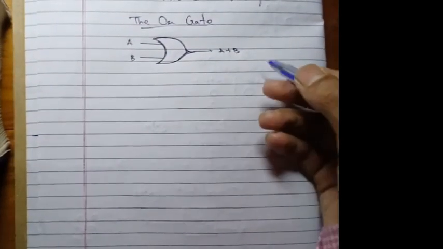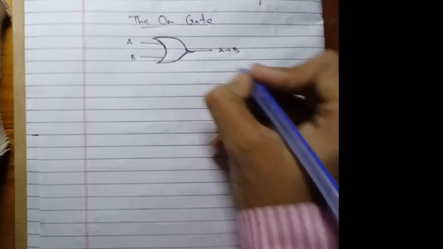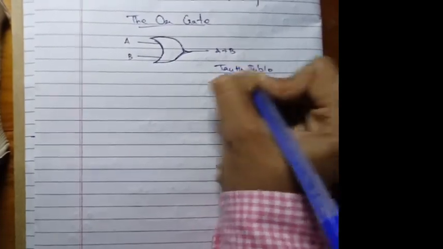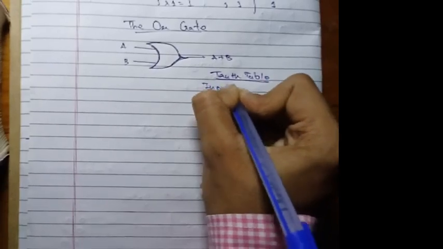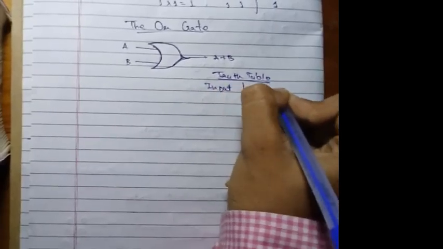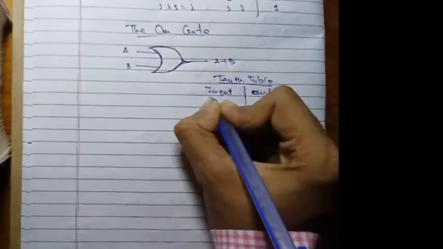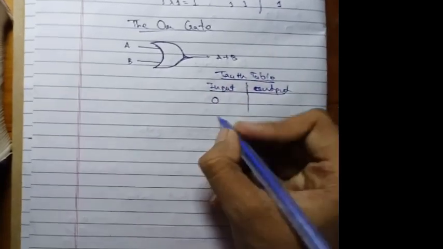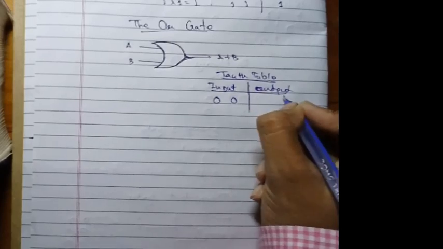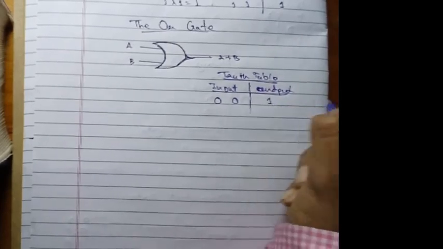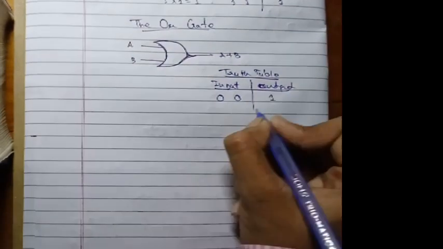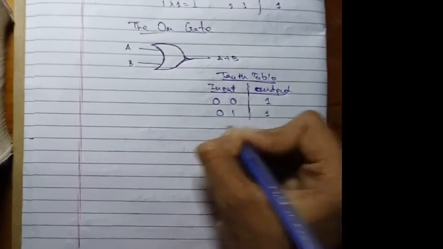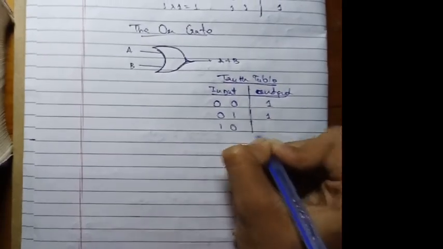So its truth table is just this one's opposite. I am showing you the truth table of the OR gate. Here input, output. If I take input 0 and 0, it will return 0. If I take 0 1, it will give 1. If I take 1 0, it will give 1.